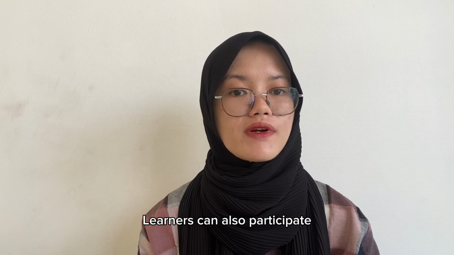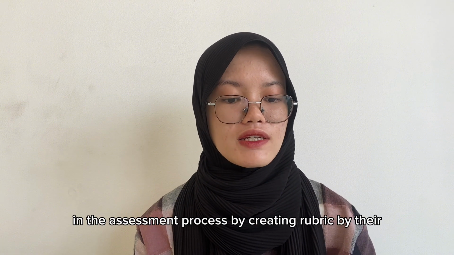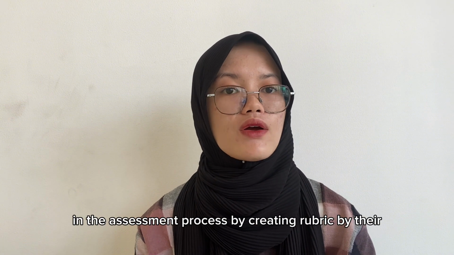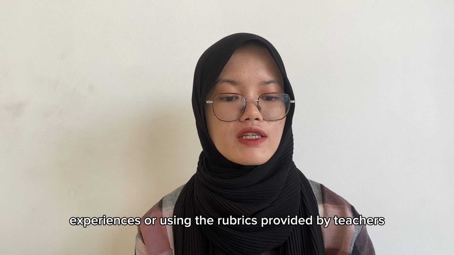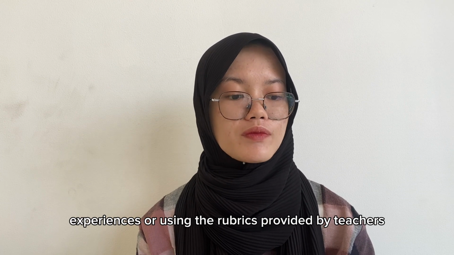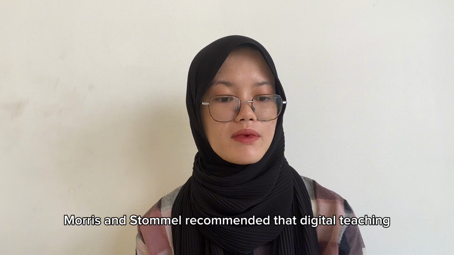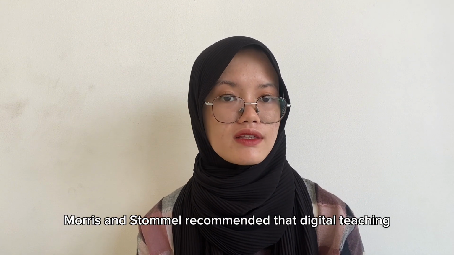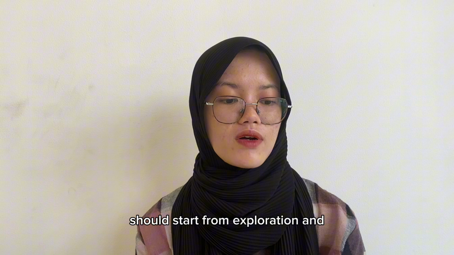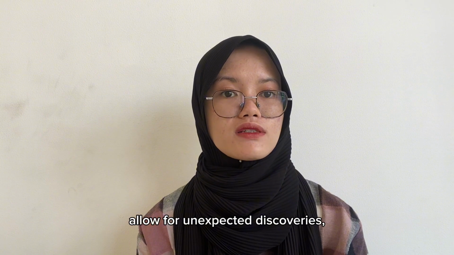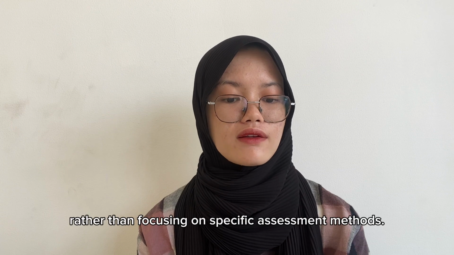Learners can also participate in the assessment process by creating rubrics from their experiences or using the rubrics provided by teachers. Morris and Stommel recommended that digital teaching should start from exploration and allow for unexpected discoveries rather than focusing on specific assessment methods.